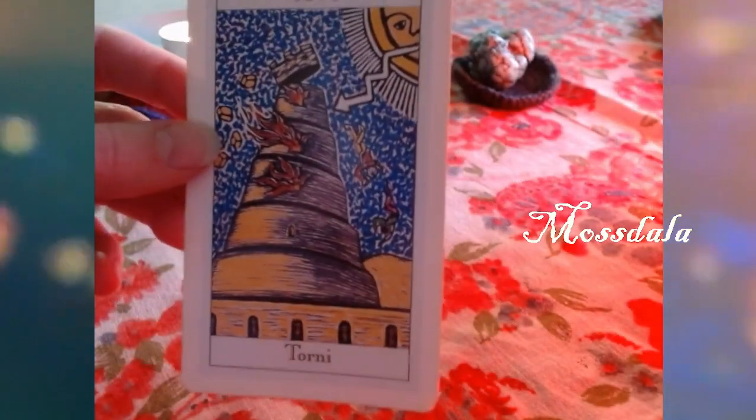Dun dun dun dun dun dun dun dun dun dun dun dun dun.